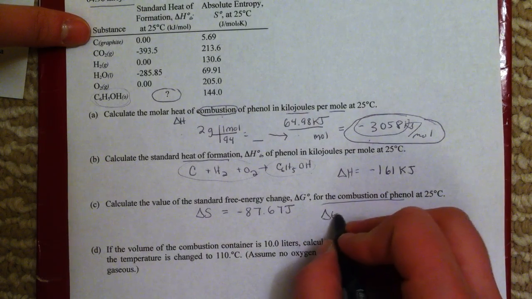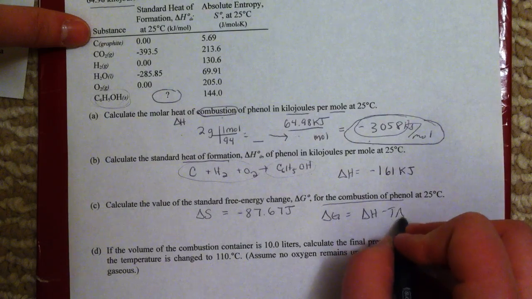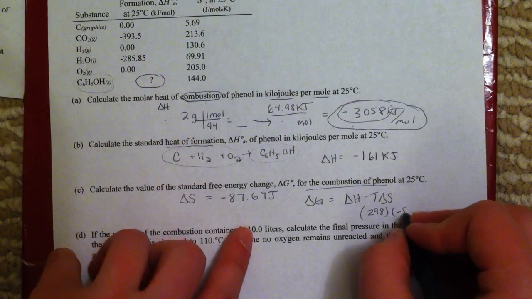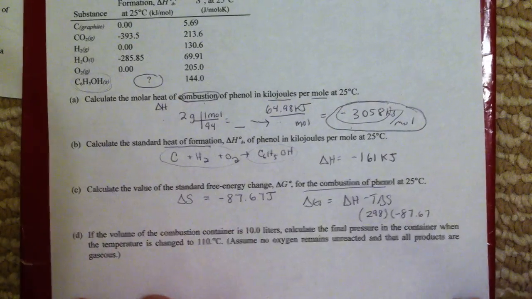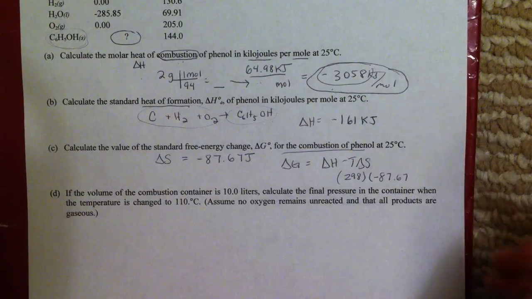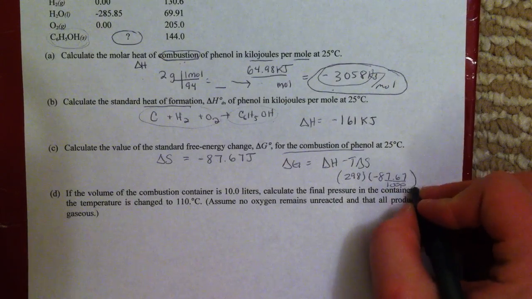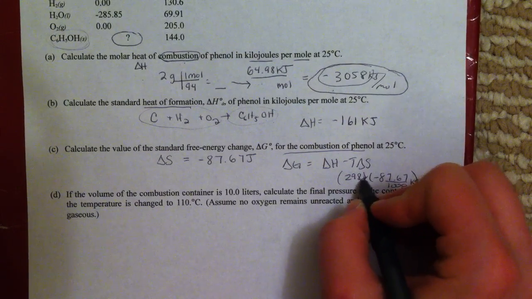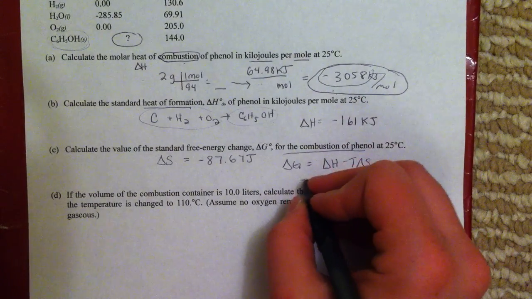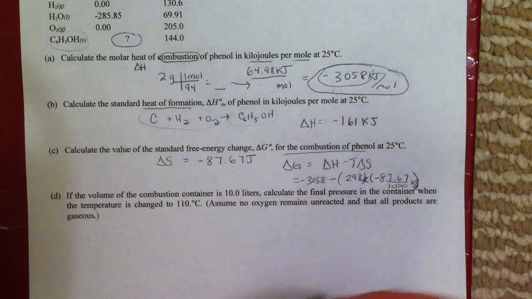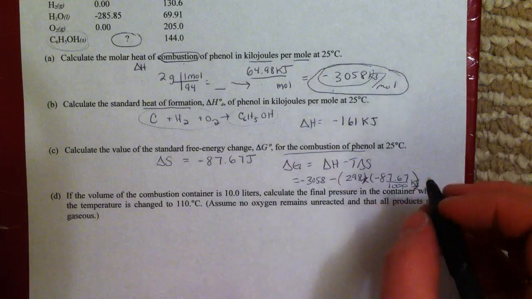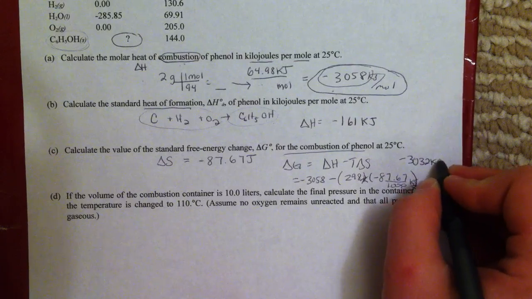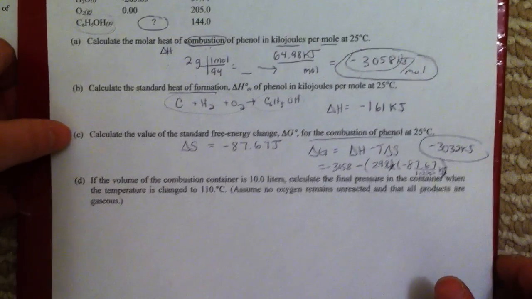And then we know G equals H minus TS. And we have 25 degrees Celsius, so 298 here. Negative 87.67 is in joules, so you have to change one of them. Normally we change the joules one, so we're going to divide by 1,000 to get kilojoules. And then kilojoules per Kelvin, and Kelvin goes away. And we have delta H, which we just did, negative 3058. We're going to use those values to find G, and G is going to be negative 3032 kilojoules. So, highly spontaneous.